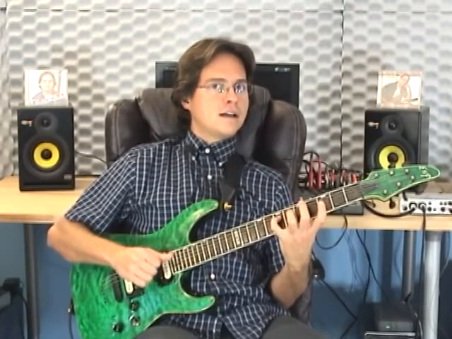Anyway, what I'm going to do for the arrangement, I'm going to switch back and forth between the two, using the flat 2, 3, and 4 voicing as embellishment. So it'll be this movement.